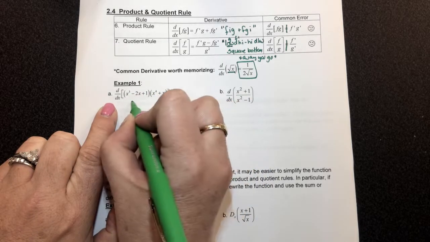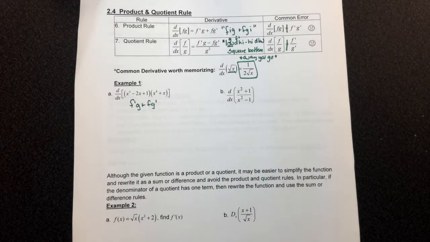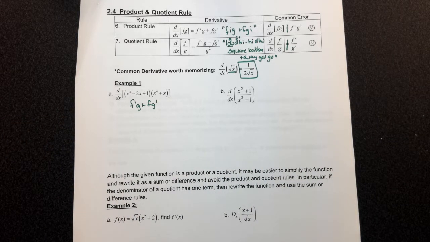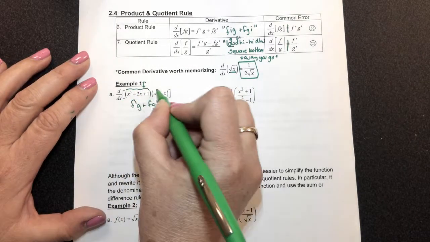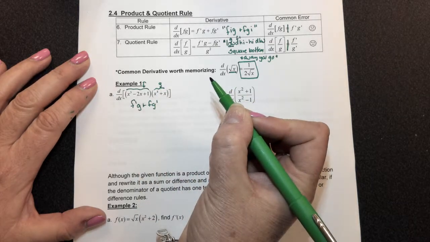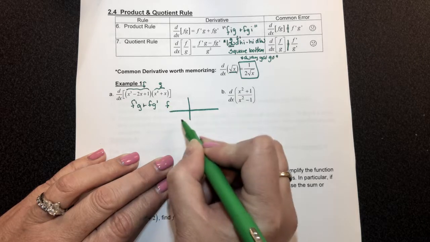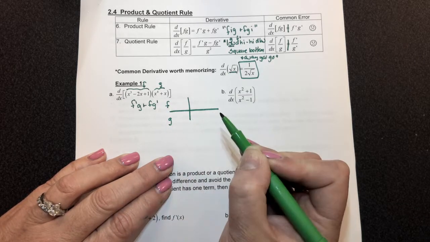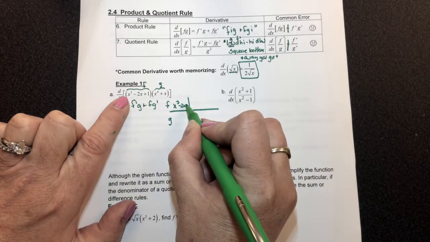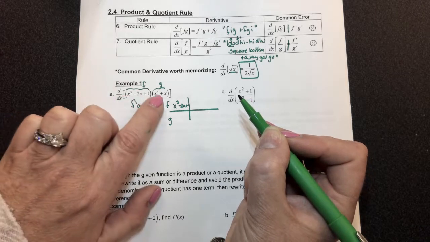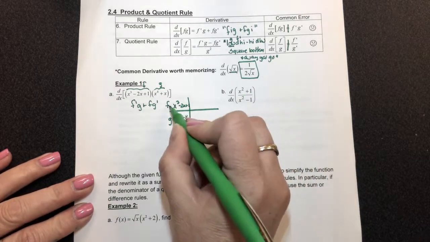So again, when you are dealing with product and quotient rule, always write the rule right in front of you. Write it for every single problem. So the rule I'm going to use is f prime g plus fg prime. Before you start using your product rule, the first thing you're going to do is identify which function is f, which function is g. So f is my trinomial, x to the third minus 2x plus 1. So that's my f. G is the binomial, which is x to the fourth plus x. So there's my f and g.